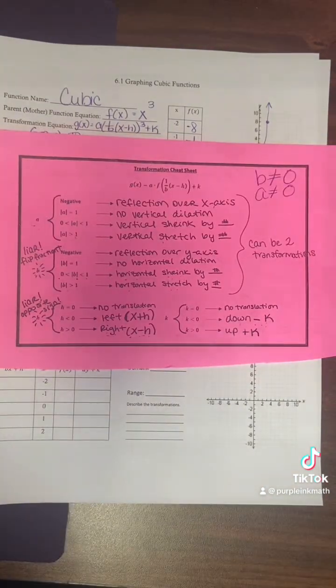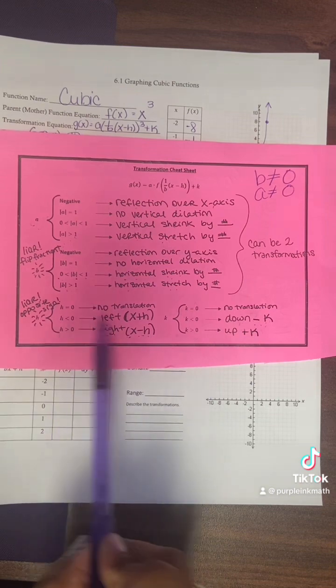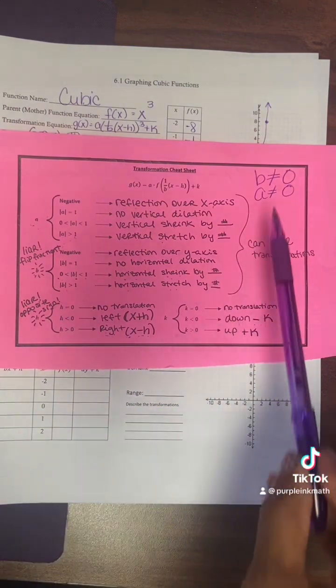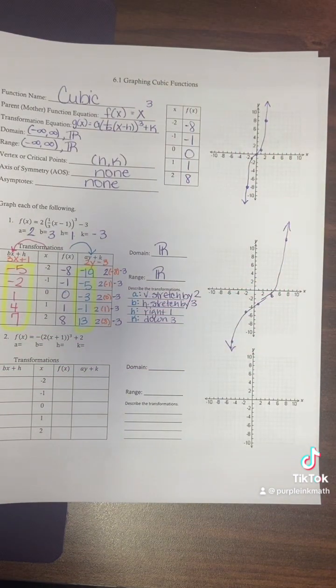Now, if you don't have any transformation cheat sheet, this is what I kind of use. So here are the A's, the B's, my H's, and my K's. A and B can never be 0. And you can have more than one transformation. So here are my notes for cubic functions.